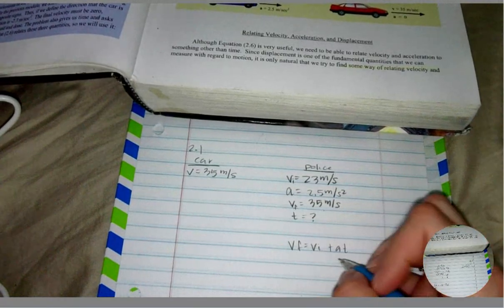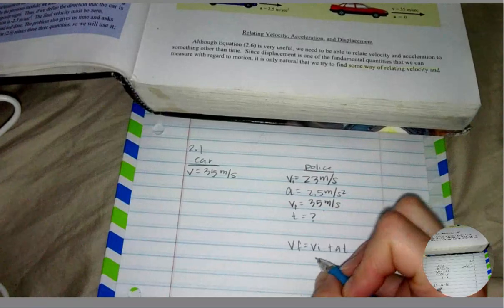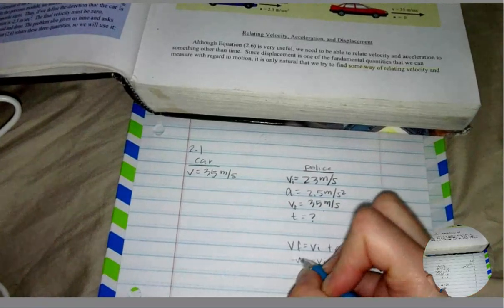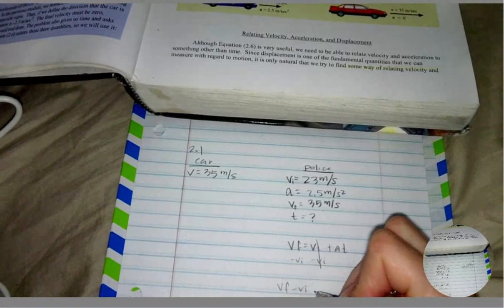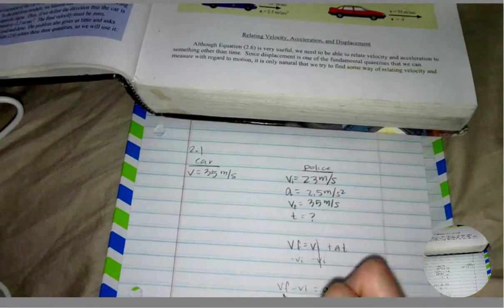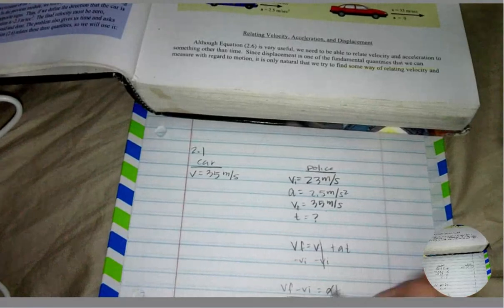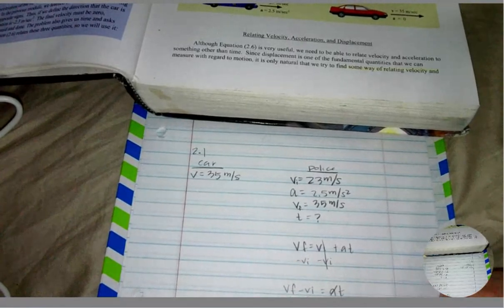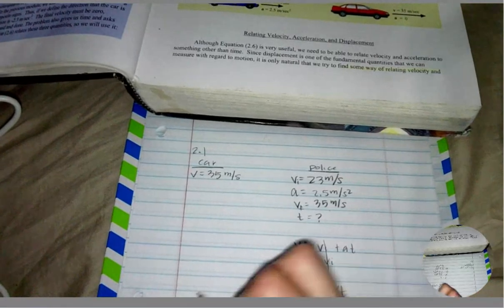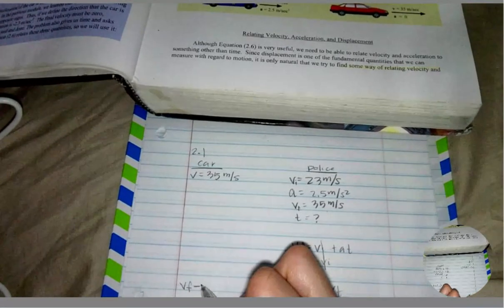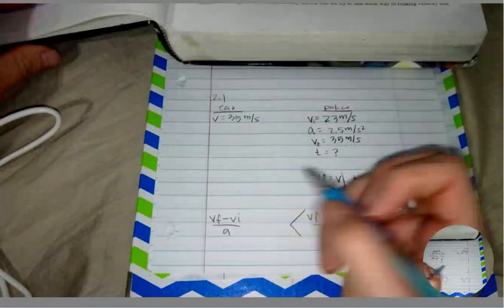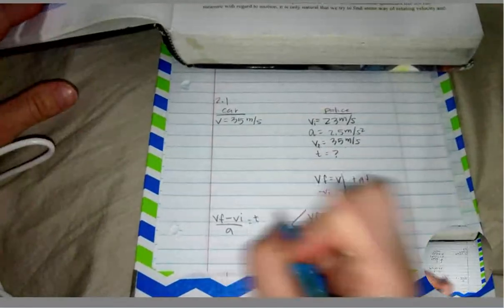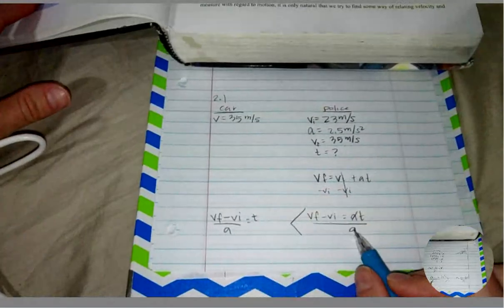To do that, I'm going to isolate time on this side by subtracting v initial to the other side. And I'm going to divide by acceleration on both sides. It's going to cancel on the right and hang out on the left. So my equation, which I'm going to push over this way, is going to be vf minus vi over a is equal to t. So I simply divided that a from the right side.